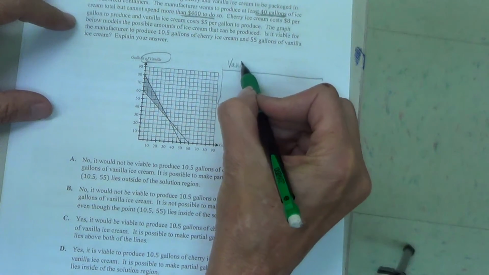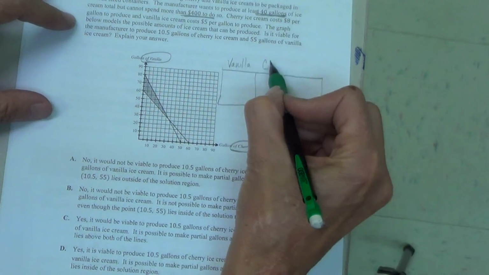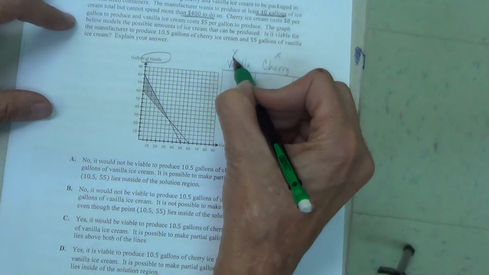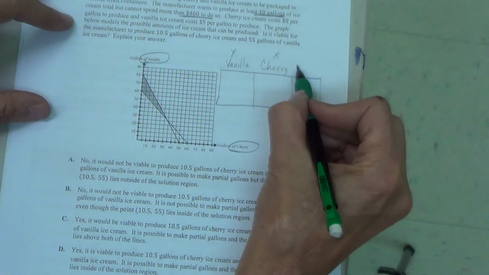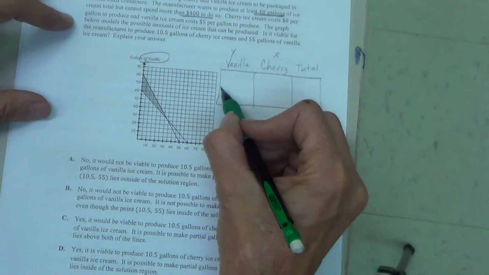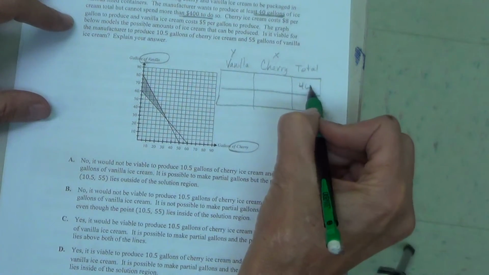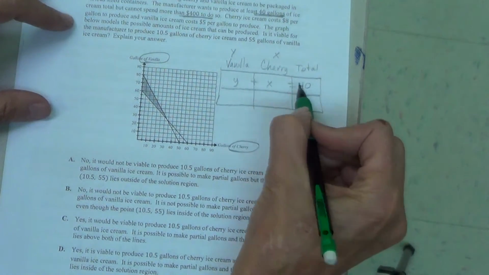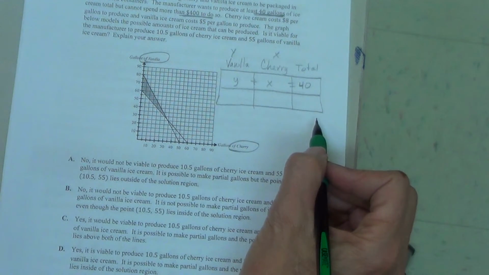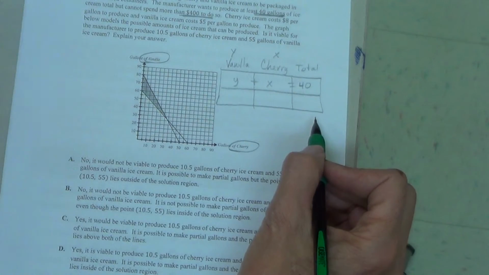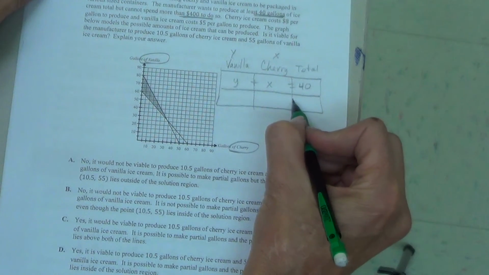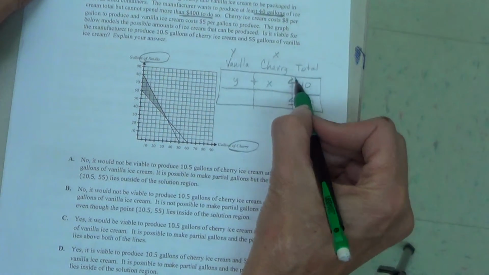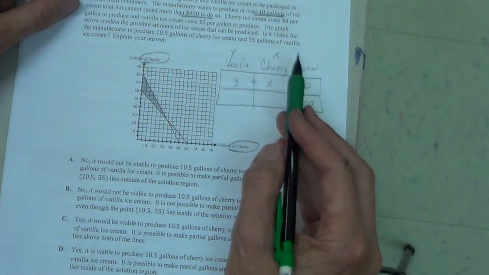Vanilla, cherry, those are our 2 options. The cherry is on the X, vanilla is on the Y, and our total. Now he already says he only wants 40 gallons, so we put 40 here. Y plus X equals 40. Okay? He does not want to spend any more than $400, so at most $400. Oh, this should be an inequality too, because at least he wants 40 gallons.